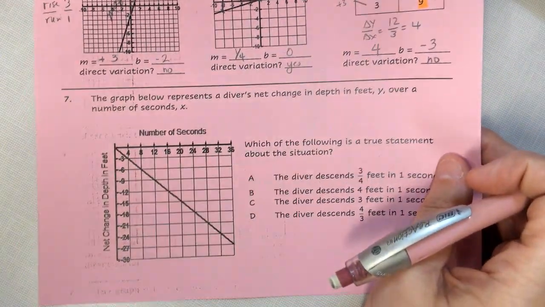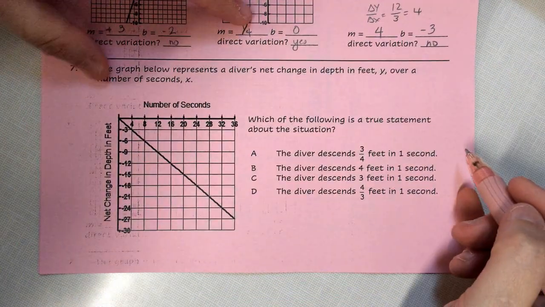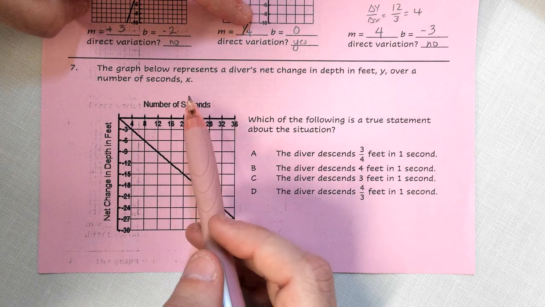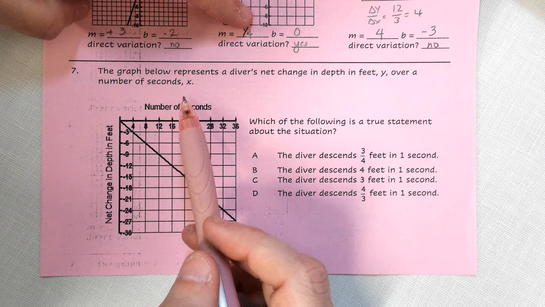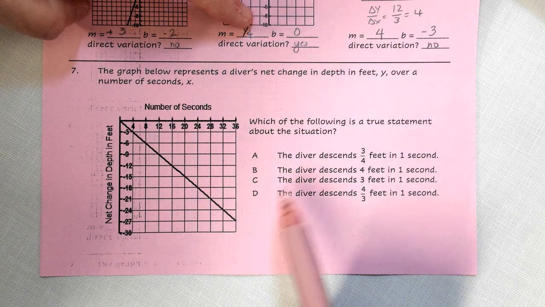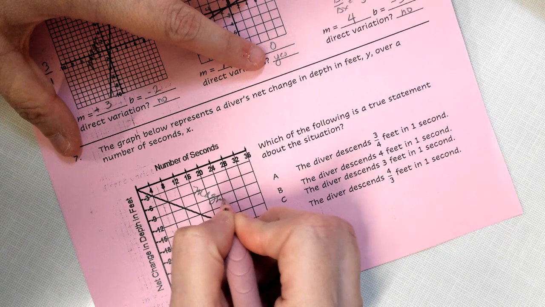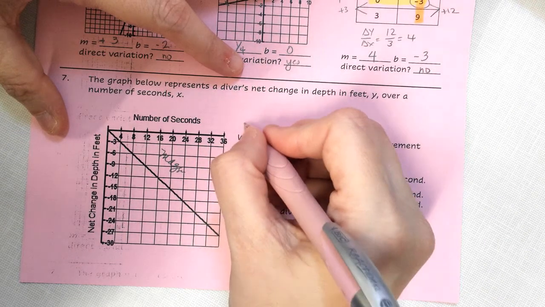Now, we're also going to see some word problems. All right? So first of all, this one says the graph below represents a diver's net change in depth in feet, y, over a number of seconds, x, which is a true statement. Okay, so first of all, I'm going to sign the line. And that means it is negative.